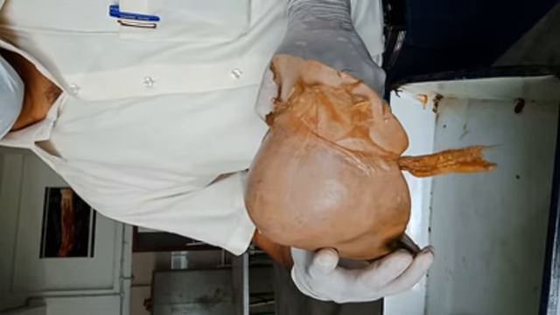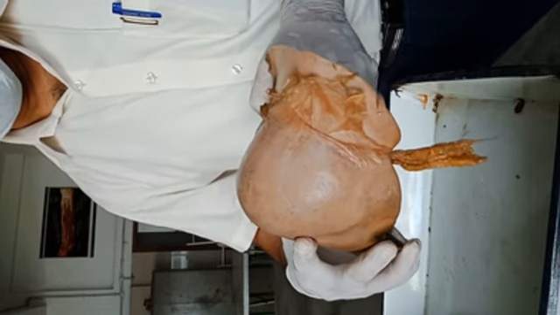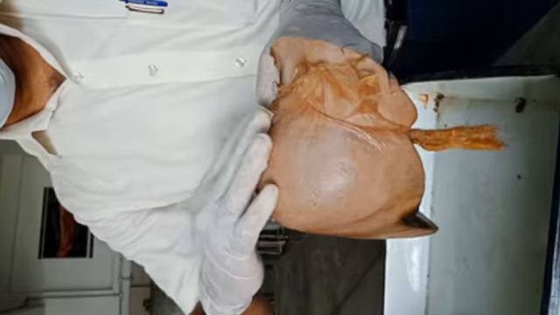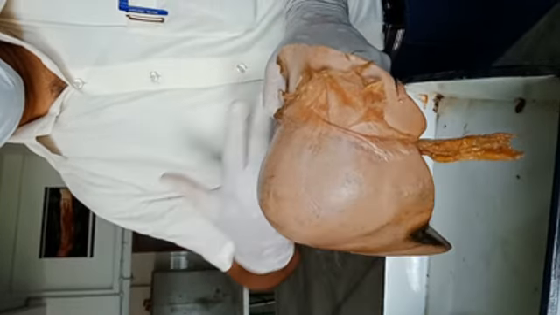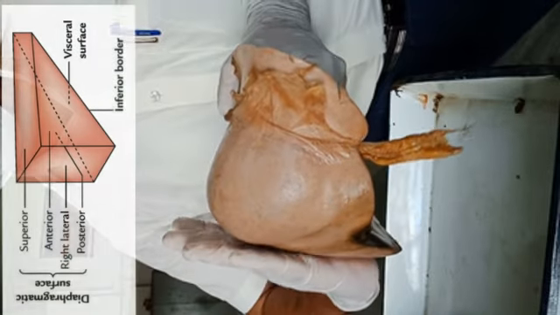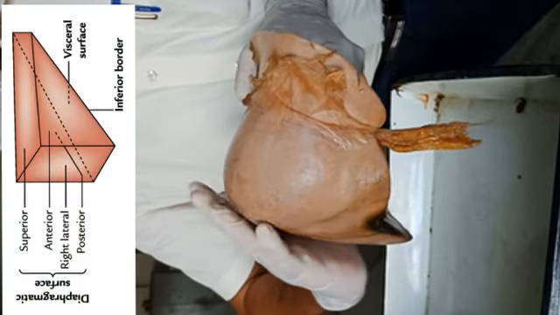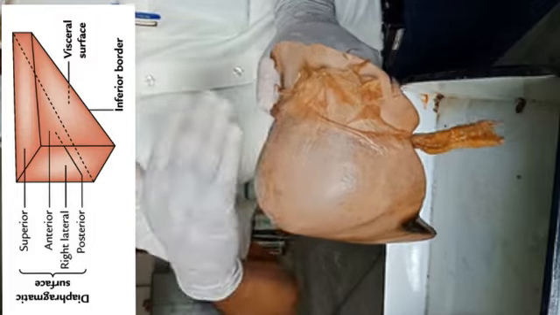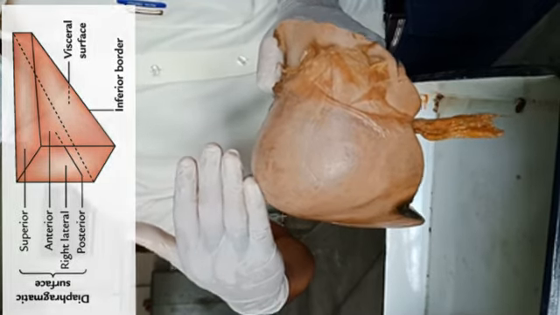It is red-brown in color, wedge-shaped, and looks like a four-sided pyramid. You can see the superior surface, anterior surface, posterior surface, and inferior surface. This is the apex, and this right surface is the base. In that way, you can imagine it as a four-sided pyramid shape.